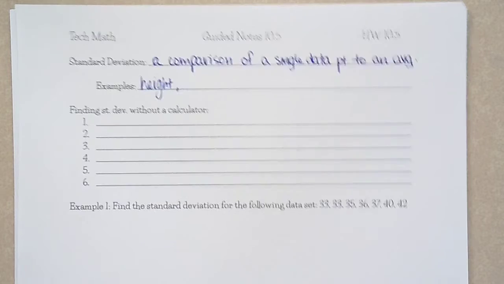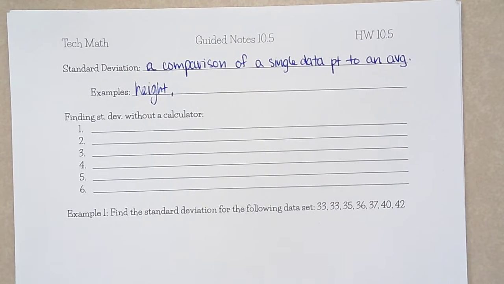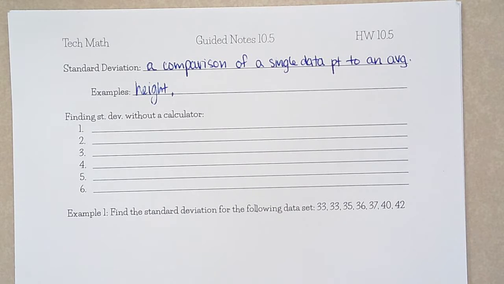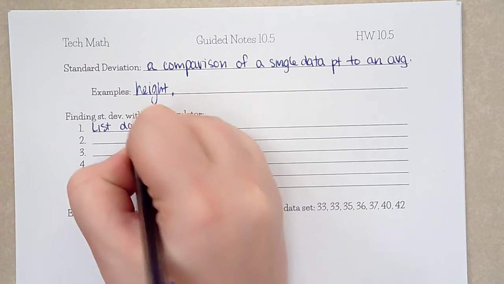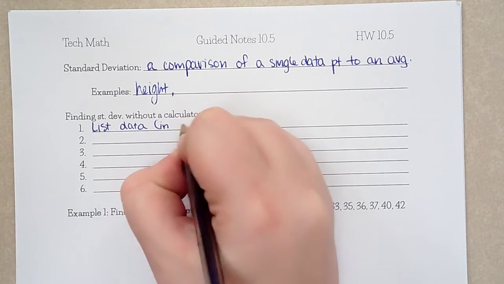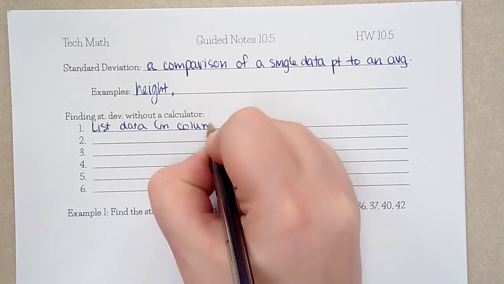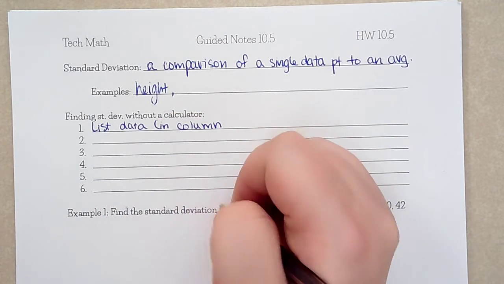Once we know what standard deviation is, we need to know how to find it without a calculator. It can be done with a calculator, but I think it's almost more complicated to do it on a calculator than it is to just find it by hand. The first thing we're going to do is list our data. I usually like to do this in a column format. It just makes sense to me.